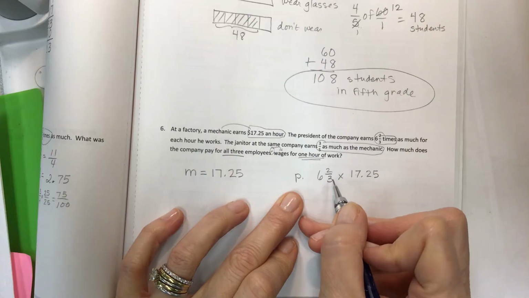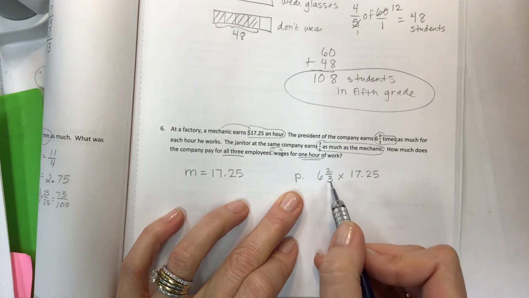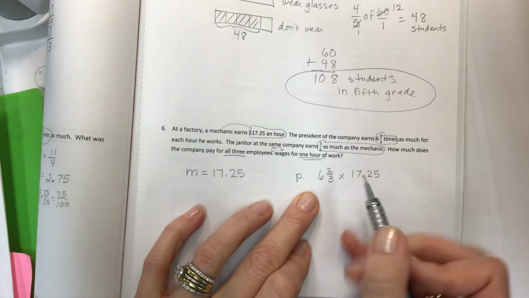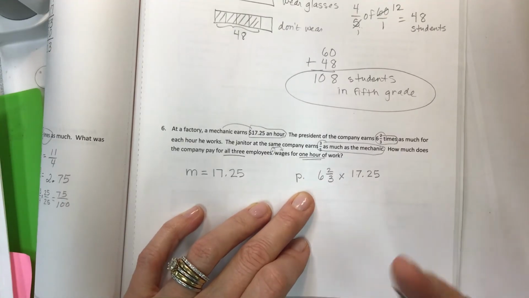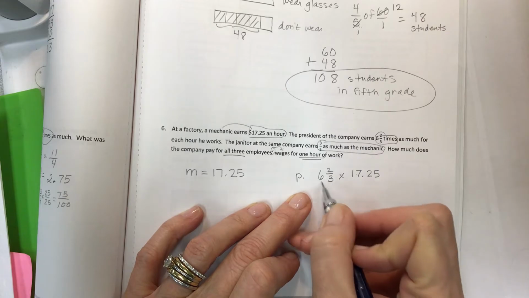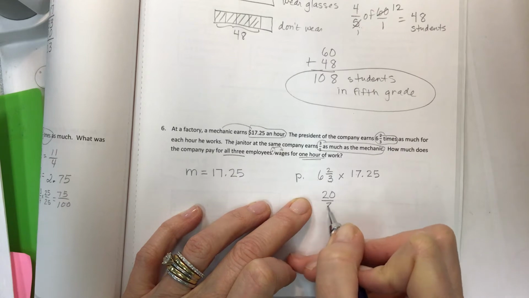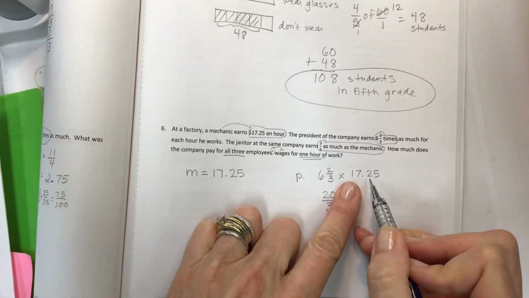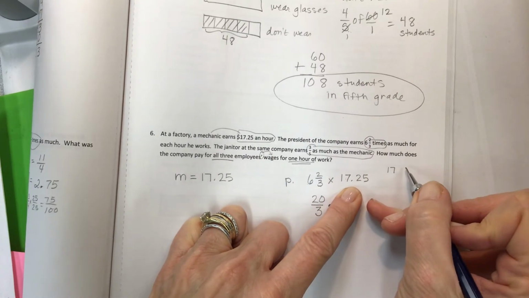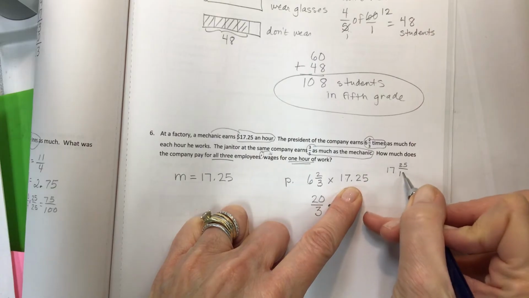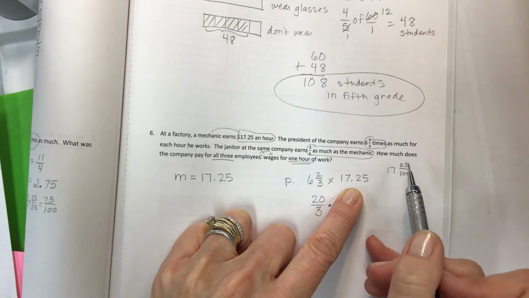Now, I don't know how to say this in a nice way, but thirds is never going to convert to a nice equivalent decimal because it's going to be like 99. So we're going to turn this decimal into a fraction so we can actually get an exact number. So make this an improper fraction. 3 times 6, 18, 19, 20. Take a look at this. 17 and 25 hundredths.